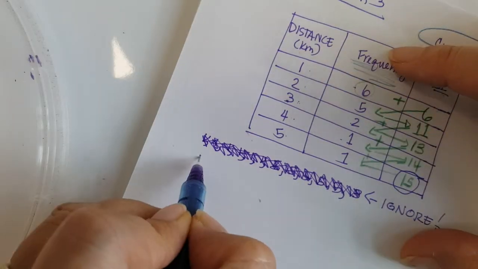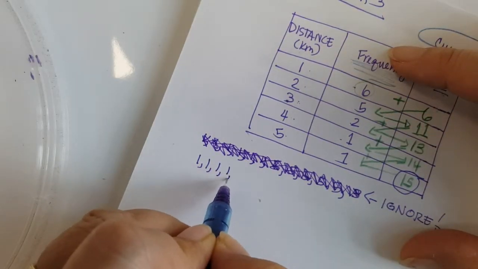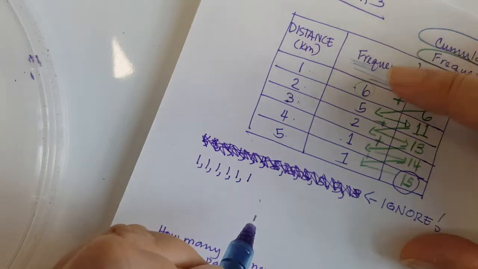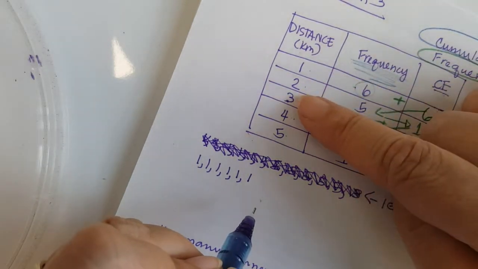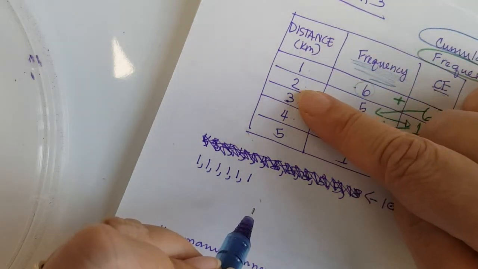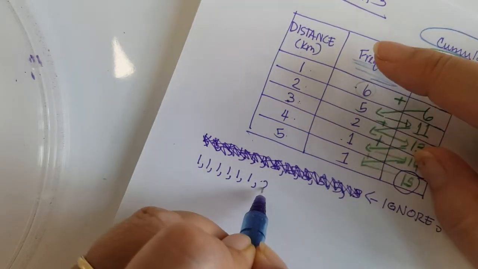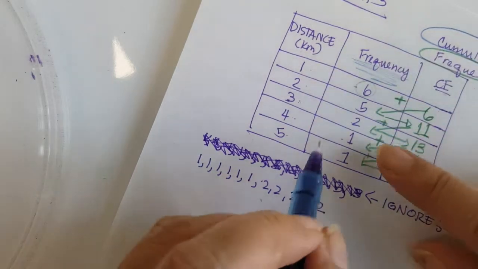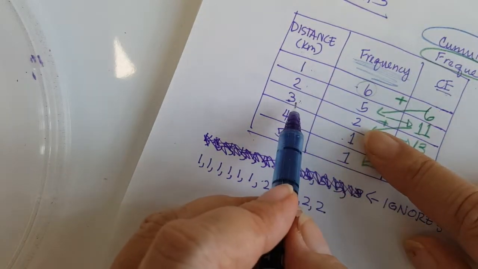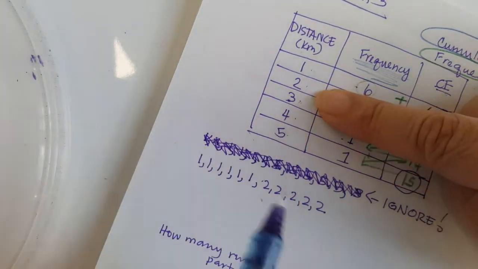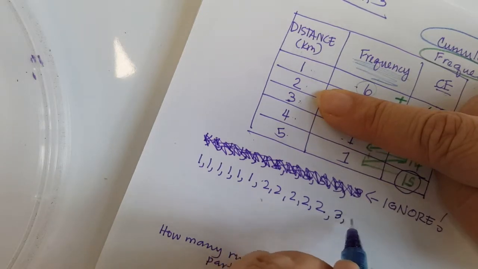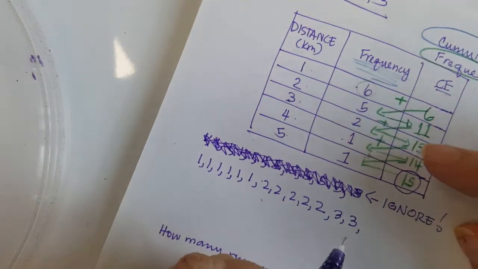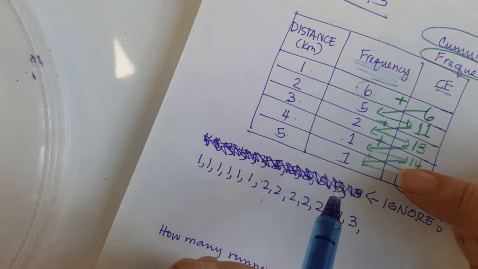6. So that means the value of 1 came out 6 times. How many runners ran 2 kilometers? 5. So the value of 2 comes out 5 times. How many runners ran 3 kilometers? 2. So the value of 3 comes out twice. How many runners ran 4 kilometers? 1.